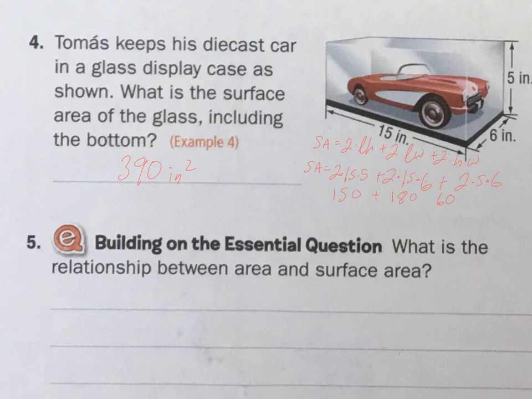Okay? So, once you use the formula and you know what the length, the width, and the height are, you are good to go. You just got to take your time, make sure you have the right numbers in the right places, multiply correctly, do that first because of order of operations, and then add carefully, and you should get the right answer.